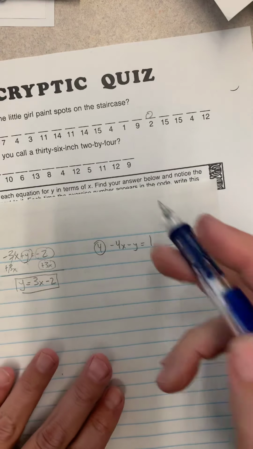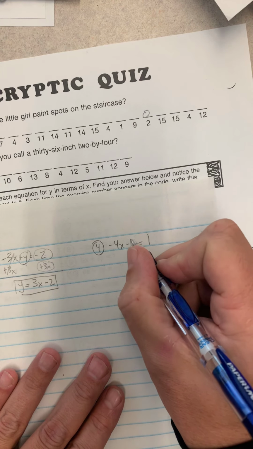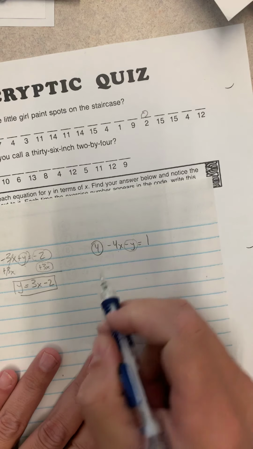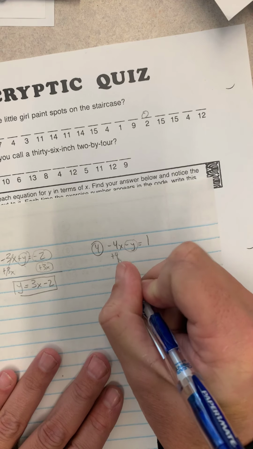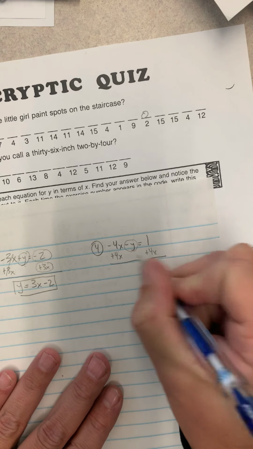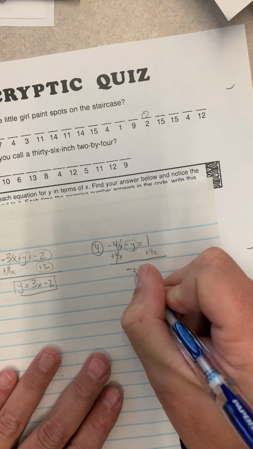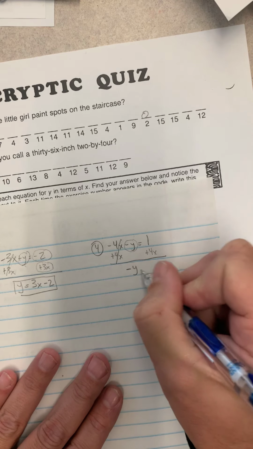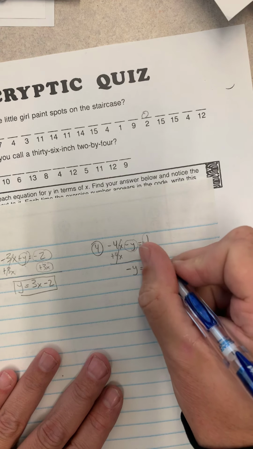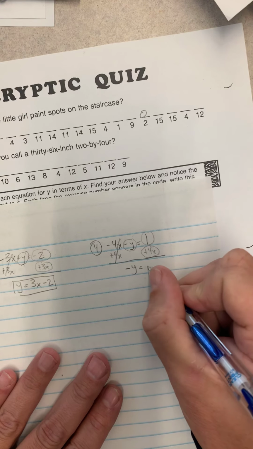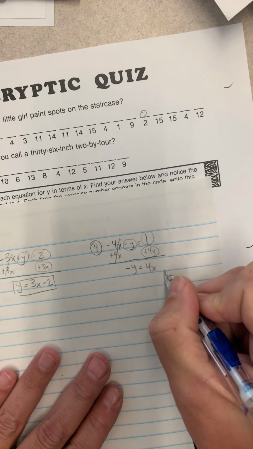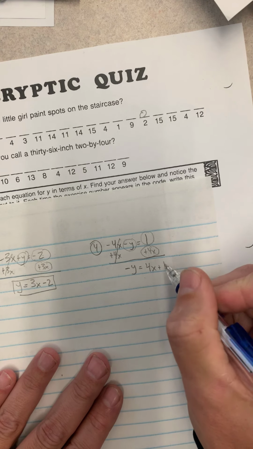Number 4. Same steps. You want to get y by itself. Inverse operations to move that 4x. Add 4x. This is going to go away. Negative y stays. Unlike terms, so I'm just going to write them separate with my x first. It's a positive, so it's 4x. That's a positive 1, so it's plus 1.